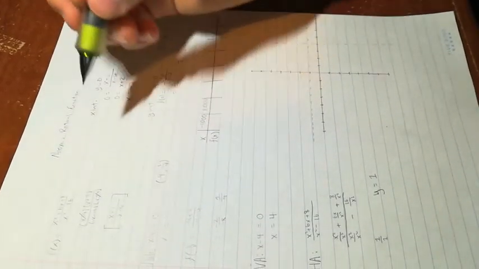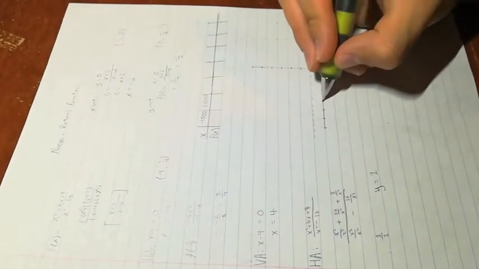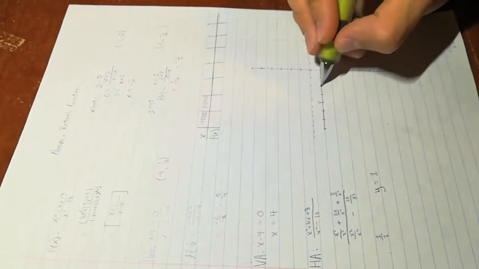Next, onto the graph. First, we'll plot the vertical asymptote and horizontal asymptote with a dotted line. The vertical asymptote at 4 and the horizontal asymptote at y is equal to 1. Now that this is done, we can plot our holes and our x and y intercept. Make sure the hole is an open circle.